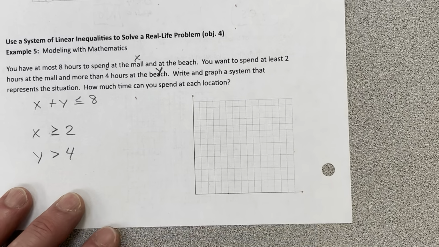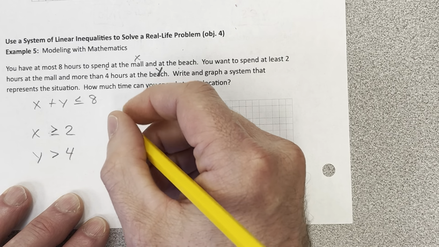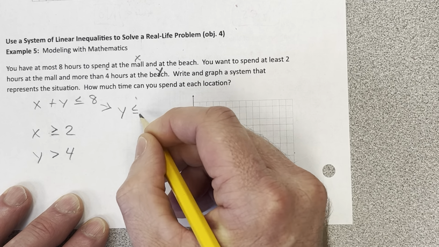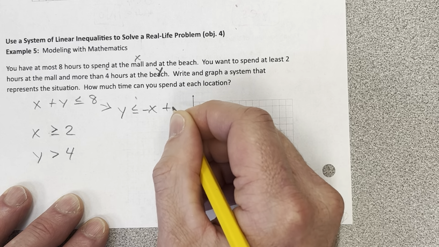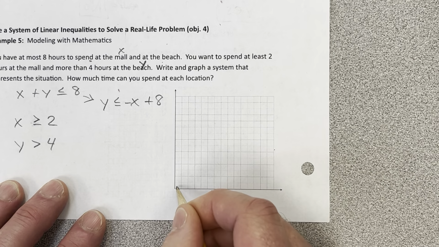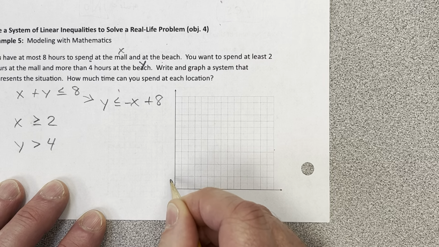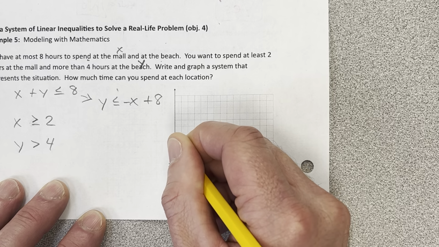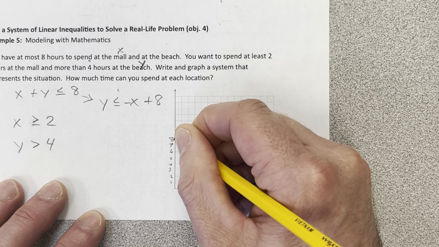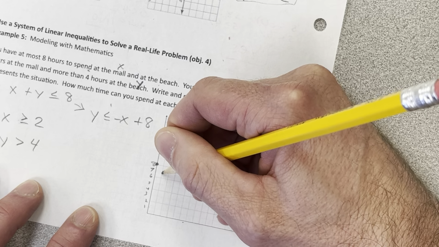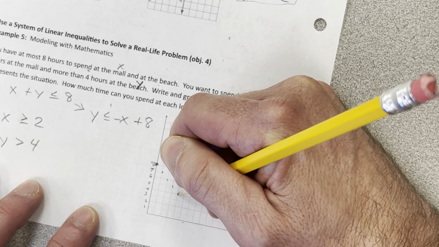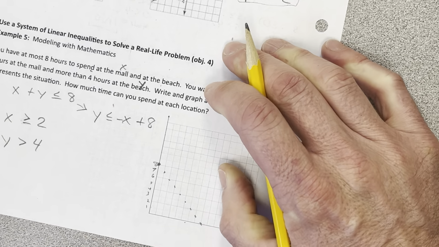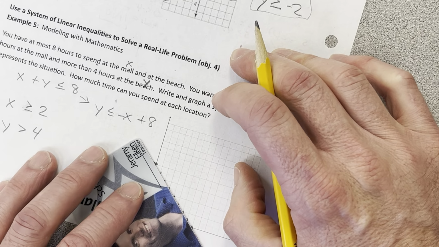So now let's graph this. I'll go ahead and get y by itself. Y is less than or equal to, we'll subtract the x over, plus 8. So our y-intercept is 8. 1, 2, 3, 4, 5, 6, 7, 8. Make our y-intercept, and then down 1 over 1, down 1 over 1, down 1 over 1. Okay. Will it be a solid line or a dashed line? Well, it has an equal to, so it's going to be solid.